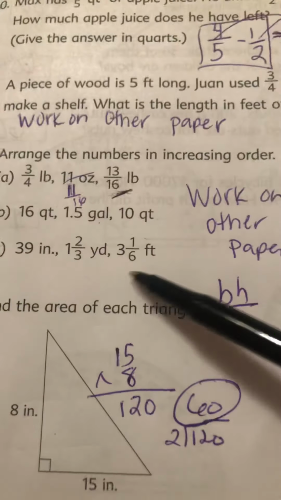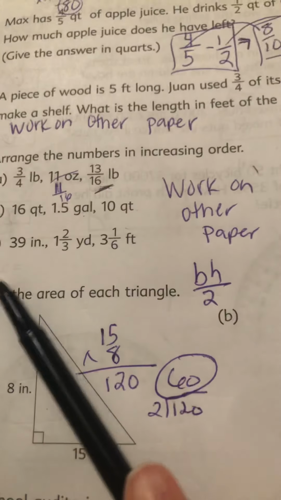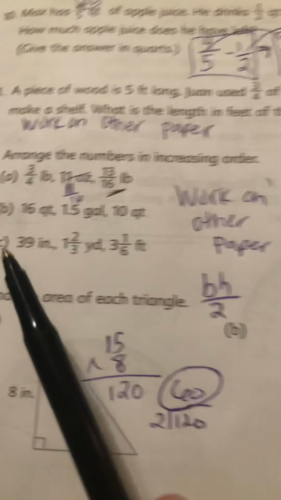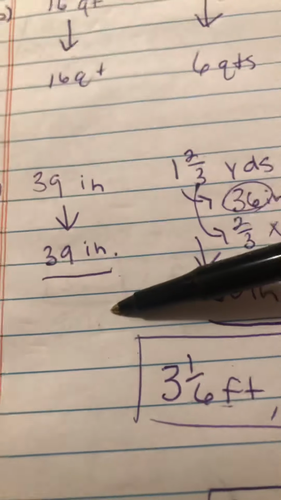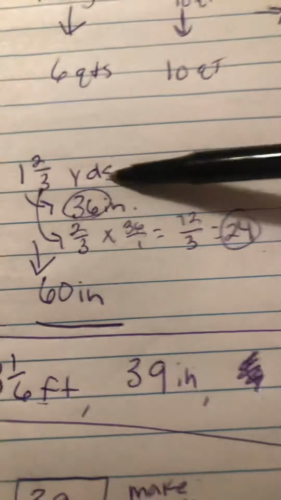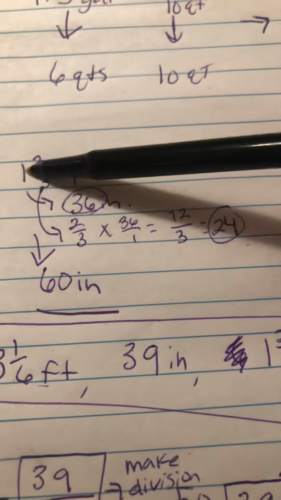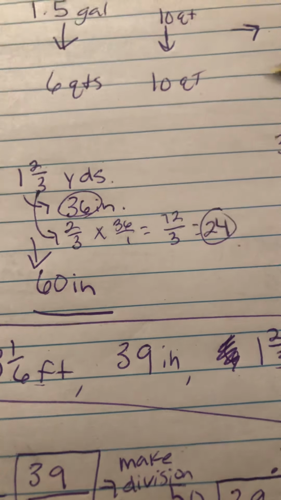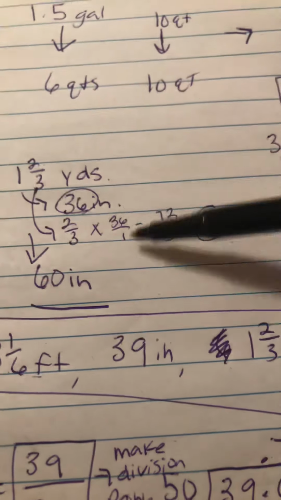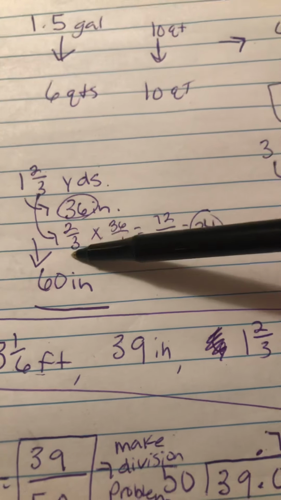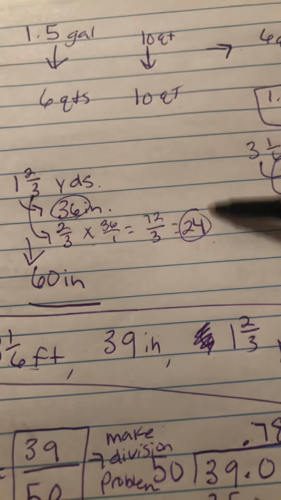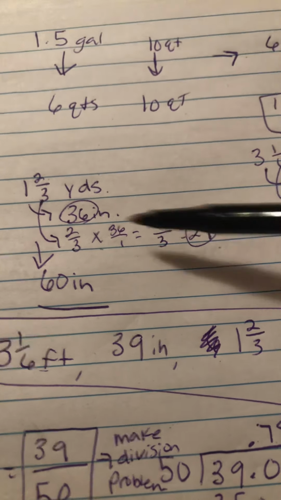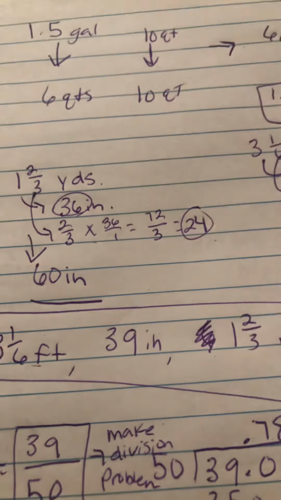Then for C, I see I have inches, yards, and feet. So I know I'm just going to change all of these into inches so I can see them as the same thing and put them in the correct order. So the first one, already in inches, easy enough. For this one, I'm changing my 1 yard into 36, right? Because I do know 1 yard is 36 inches. And then I want to know 2/3 of my 36. Remember, of means times, so that's how I got 24 for the 2/3 part, and I added those together, right?